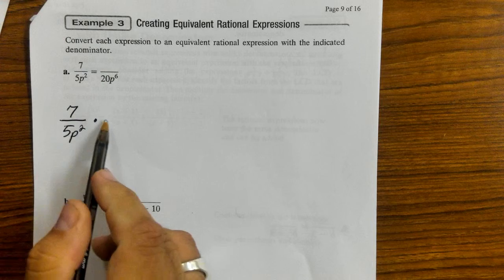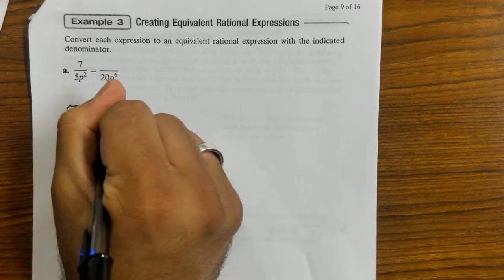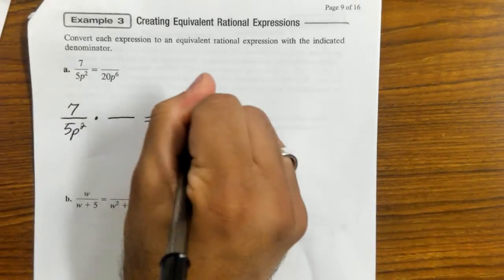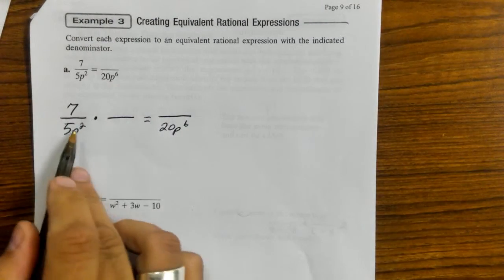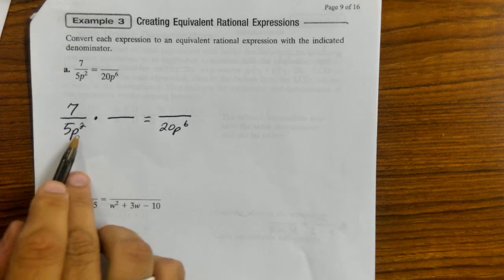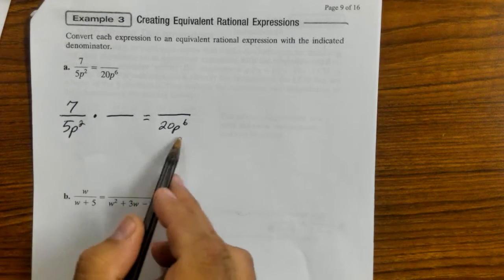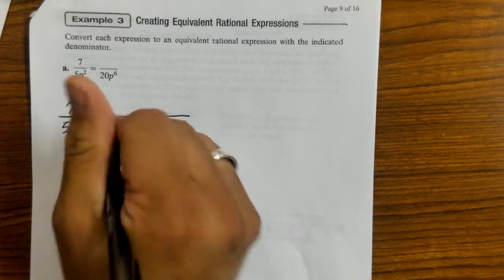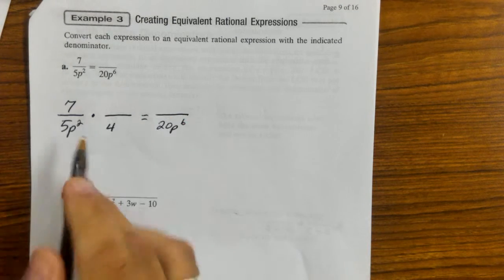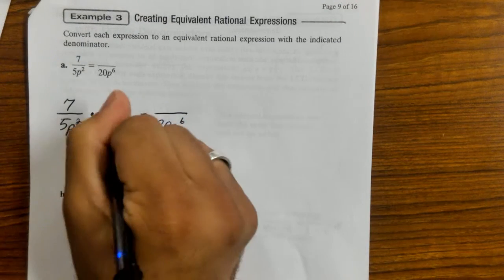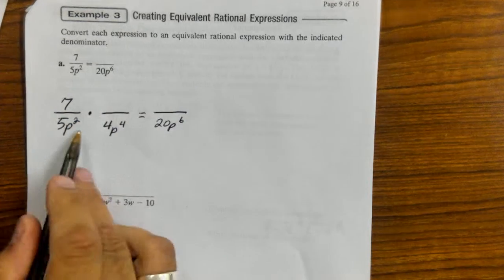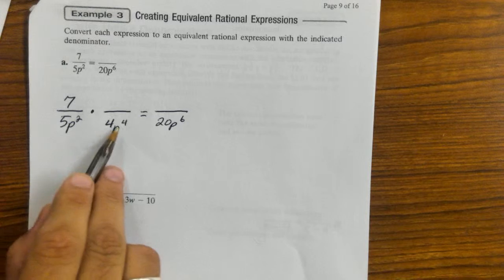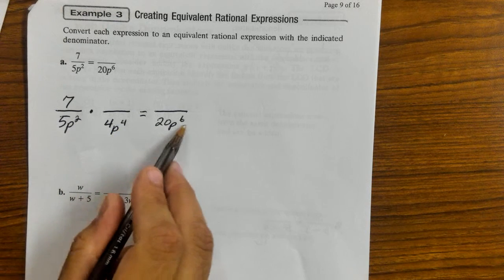I need to multiply that by a ratio that is going to give me in the denominator 20p to the 6. So the focus is on the denominator. 5p squared times what gives us 20p to the 6? Well, 5 times 4 gives us 20. That one's nice. P to the second times p to the fourth is going to give us p to the 6. So together, 5p squared times 4p to the fourth gives us 20p to the 6.